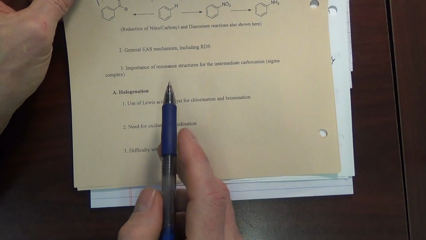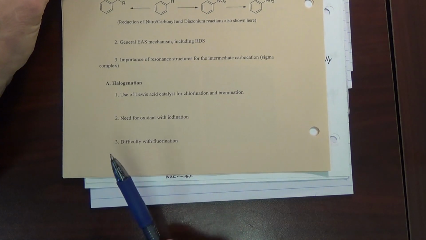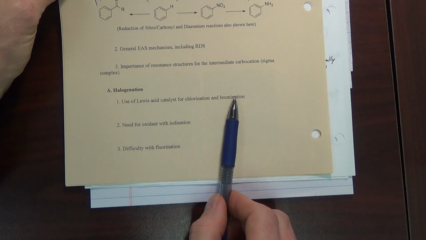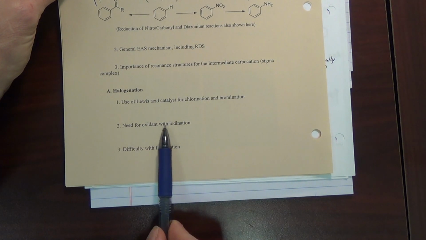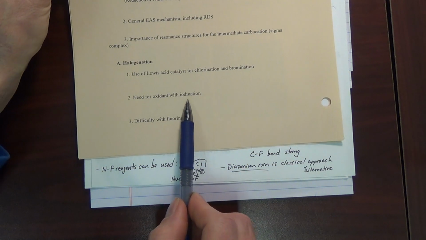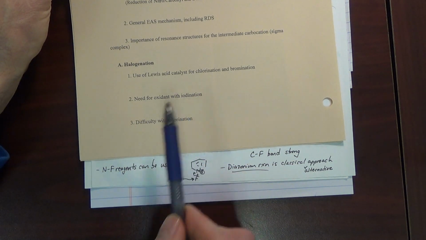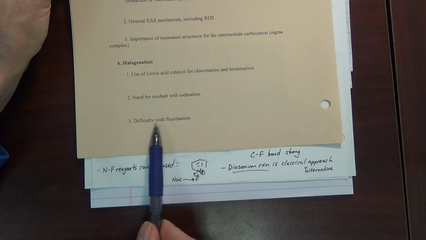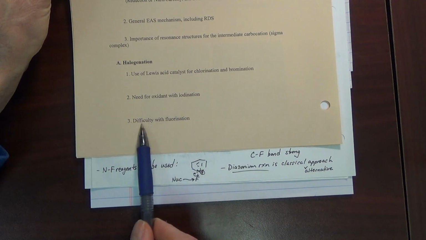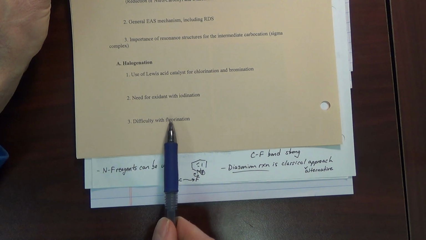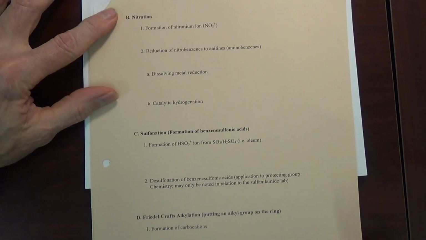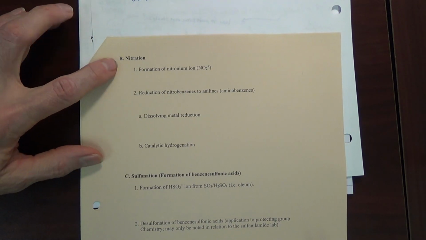Let's see here. We had an outline here. Have we done everything on the outline? Halogenation, use of Lewis acid catalyst for chlorination or bromination. Need for oxidants when you do iodination to generate I+. Difficulty with doing a direct fluorination. Instead, we'll see a diazonium approach, an indirect approach to getting a fluorine on the ring. And then that brings us to nitration.